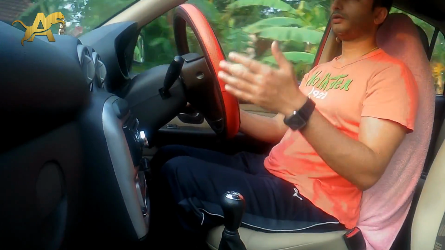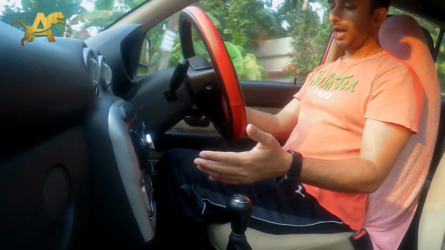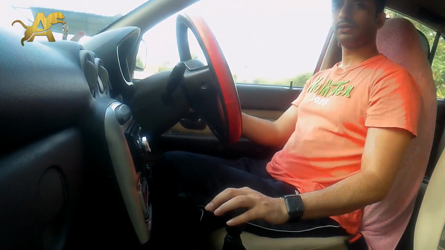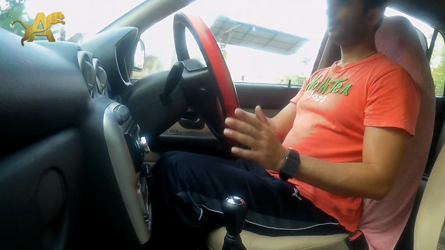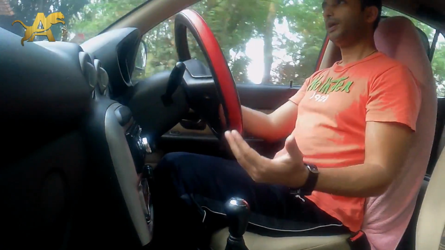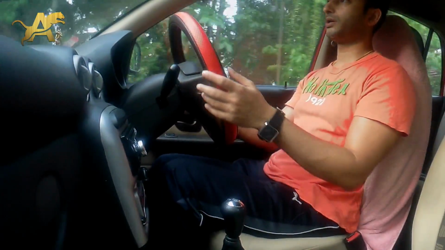Now we are going on a decline, so I have not used my clutch yet. I'm keeping my leg off because I'm going at 30 kilometers speed. I'm using third gear. I'm slowly running down the car. If it slows down, then again I'll have to downshift to second gear. If not, I can still go at 30 kilometers speed in third gear.